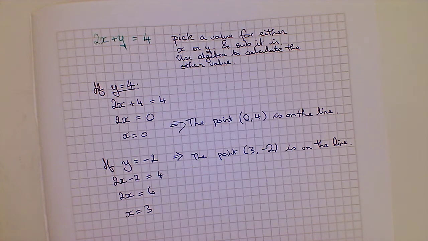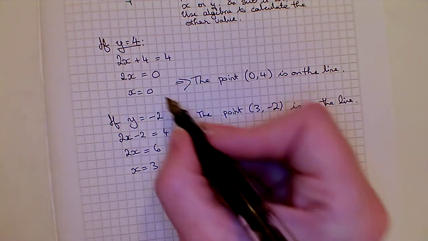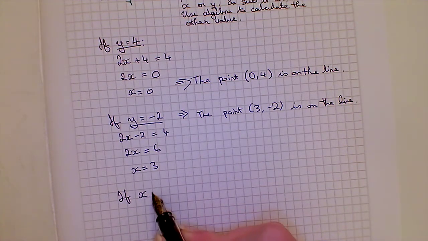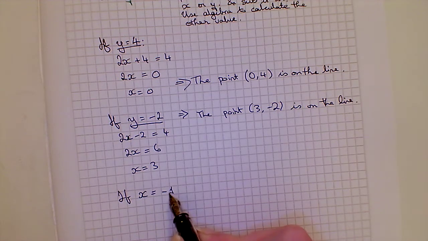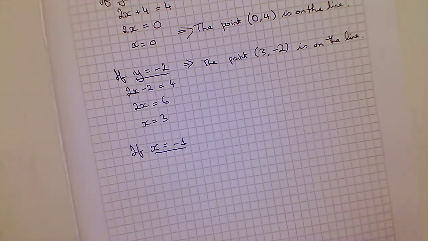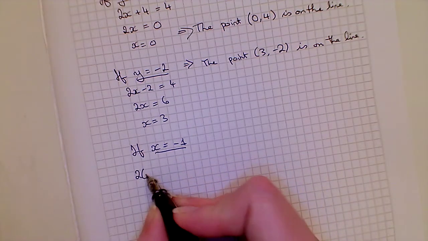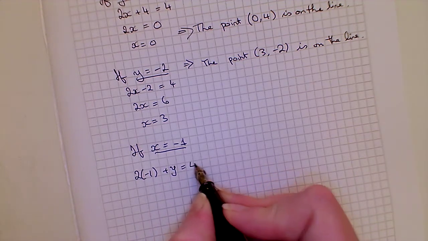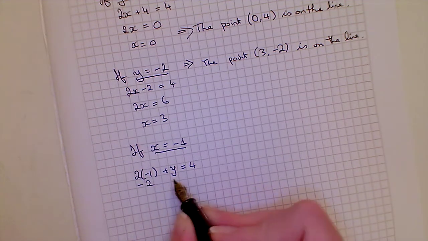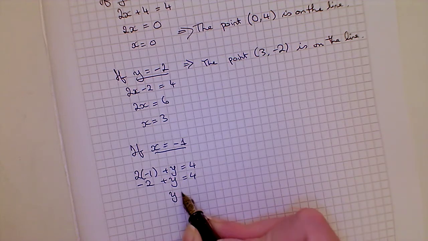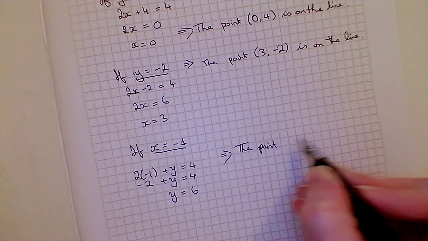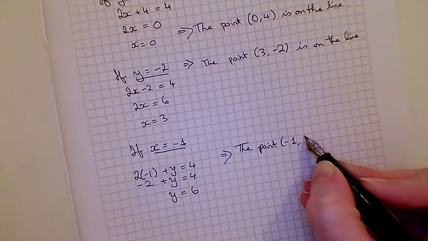Well, we don't have to keep it just to subbing in y. We can do it the other way as well. So what about if x was equal to maybe minus 1? When we sub that in, we'll get 2 by minus 1 plus y equals 4. So the reason I was subbing in y was because it made the subbing in slightly easier. You get minus 2 plus y equals 4, so y is equal to 6. And the point (-1, 6) is on the line.